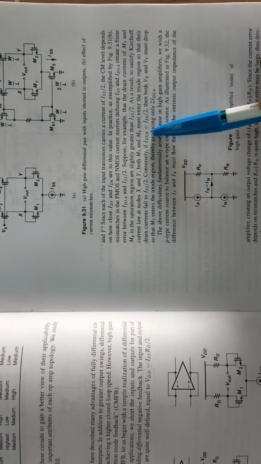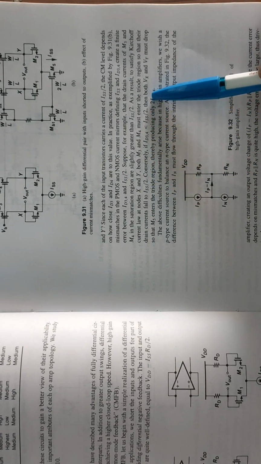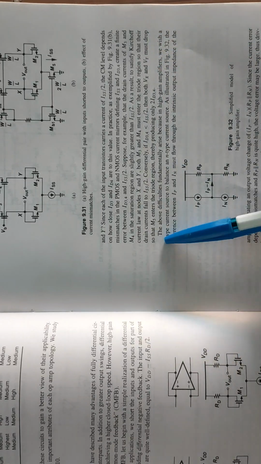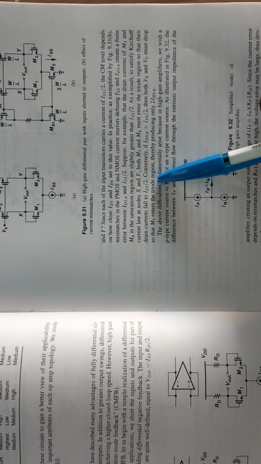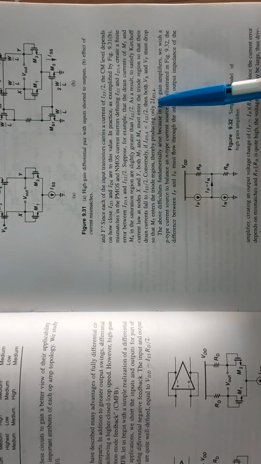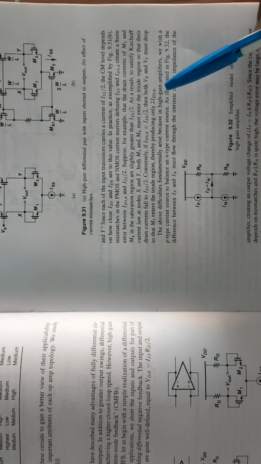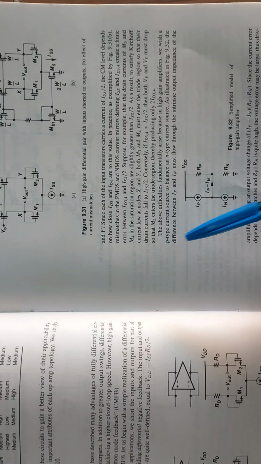Conversely, if ID3-4 is less than ISS by 2, then both VX and VY must drop so that M5 enters the triode region, thereby producing only 2ID3-4.